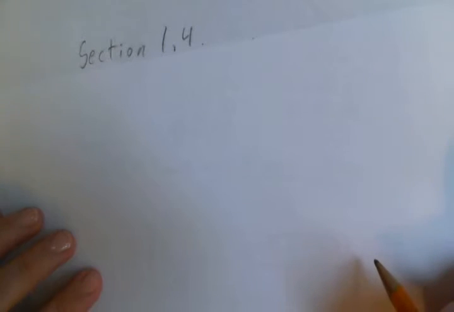Okay, ladies and gentlemen, today we are looking at section 1.4 in your textbooks, and section 1.4 is all about patterns. So I'm going to show you a pattern, and I want you guys to see if you can figure out the next step in the pattern.